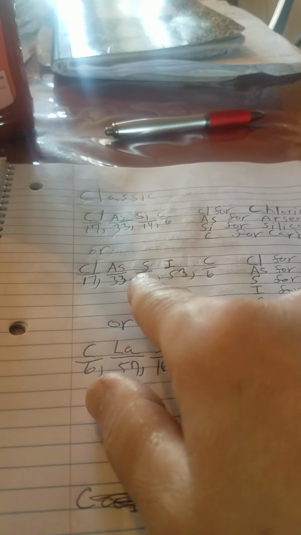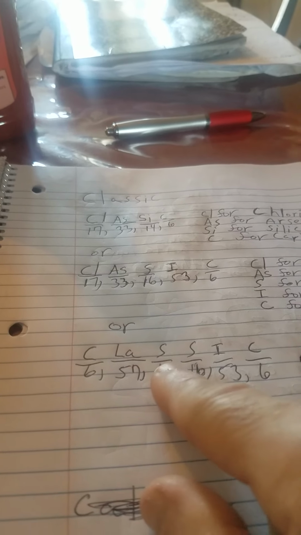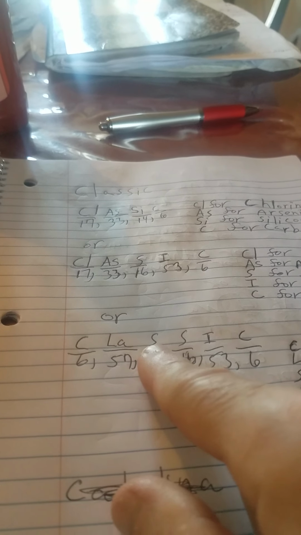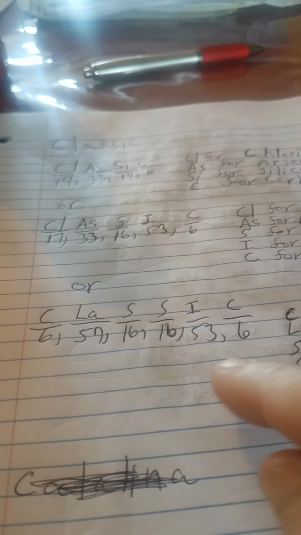See? See right here? It's right here now. This is right here right now. 16 is the atomic number for sulfur. And then I took the other S right here, and I left it alone for 16.